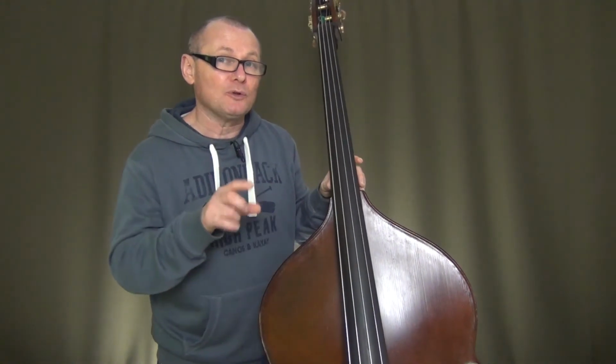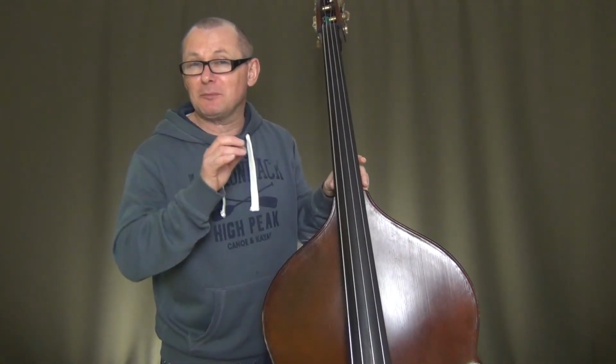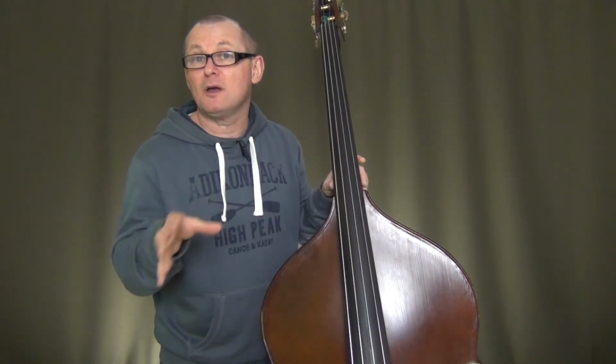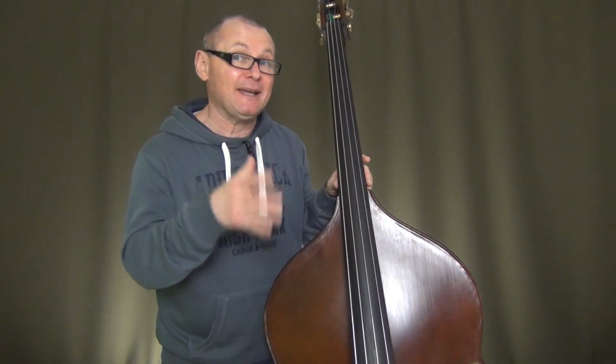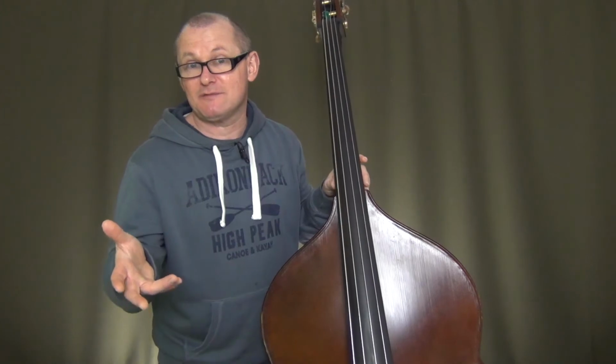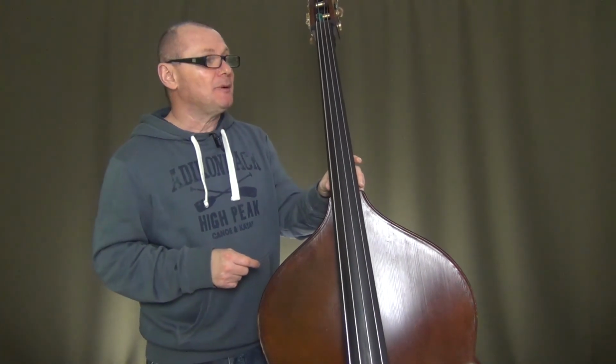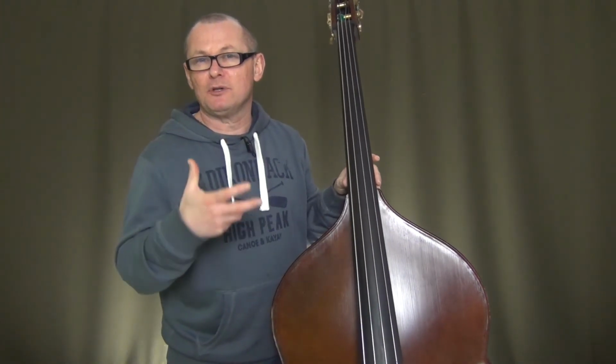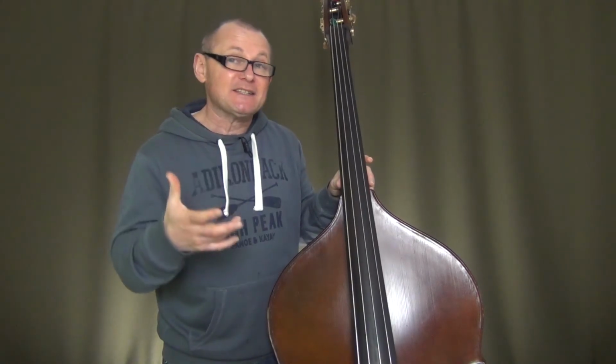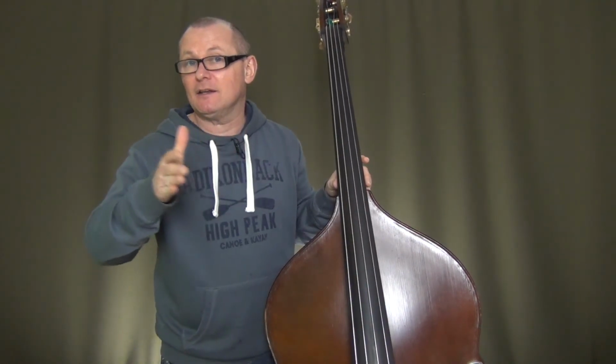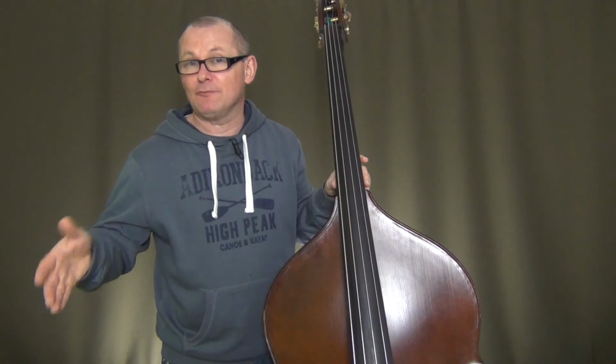I'm going to call out all the changes for you as we go. I'm only going to play one note per change, so I'm going to play half notes or minims as we say here in England, and just to give you a real good sense of what the changes are, how they change from chord to chord, okay, and what the movements are.